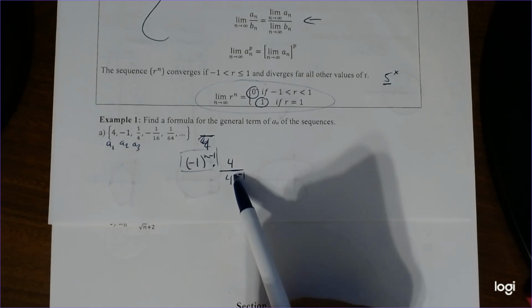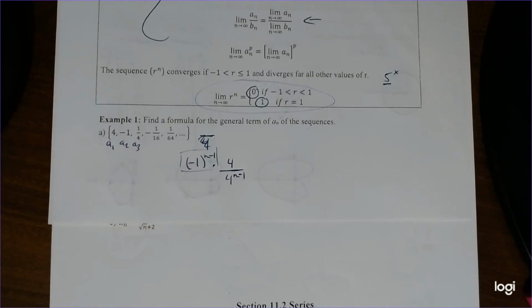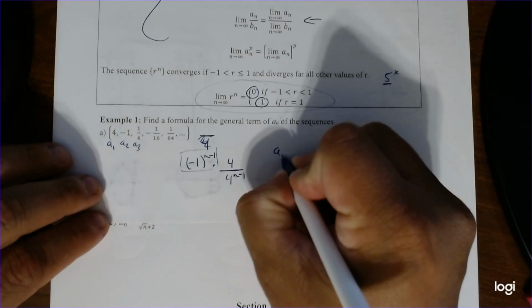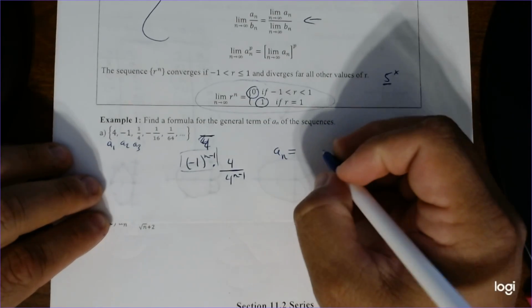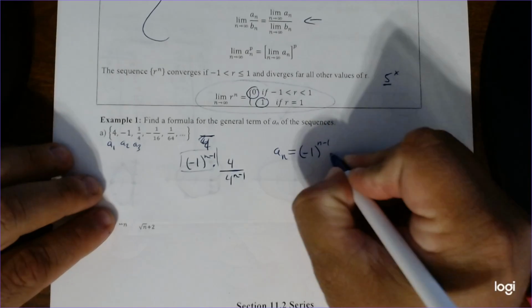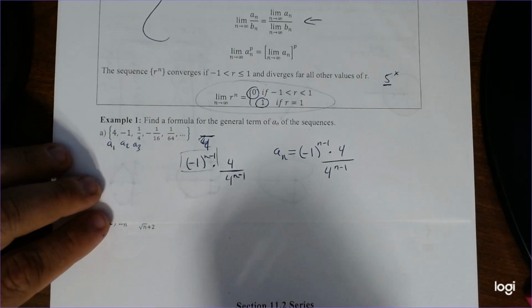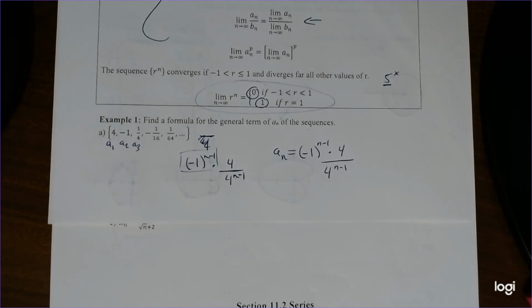Let's try it again. Plug in 3. That's 4 squared. That's 16. 4 over 16 simplifies to 1/4. Hey, looks like we got our pattern essentially. So how you write this now is a sub n is equal to (-1) to the n minus 1 times 4 over 4 to the n minus 1. And it looks like that's going to be your pattern itself.